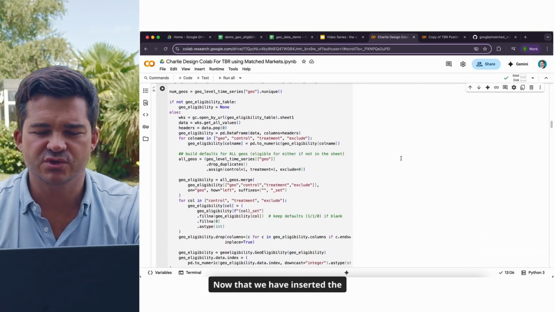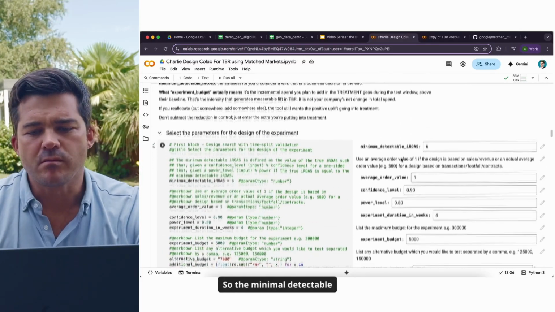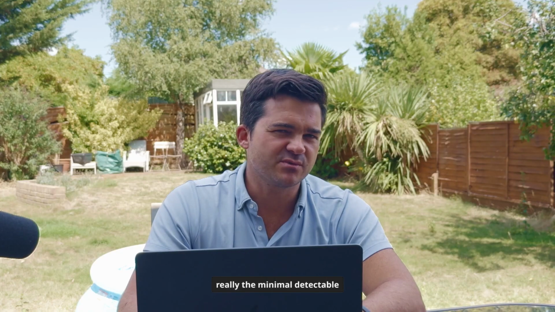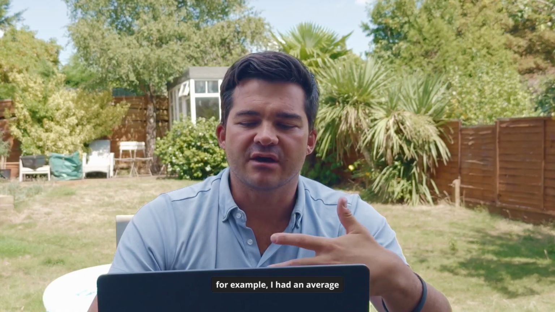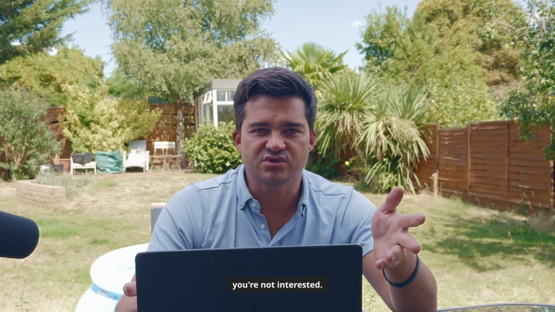Now that we have inserted the table, we're going through a bit of data here. So the minimal detectable incremental ROAS. It's really the minimal detectable incremental ROAS you're happy with. It's really a business decision based on, like, what is your margin, etc. But in my case, for example, I had an average ROAS of 8 in the sheet I created, and I set my minimal detectable ROAS at 6. For example, you should not lose money by selling, correct? So that should be your minimal detectable incremental ROAS. Below that, you're not interested.